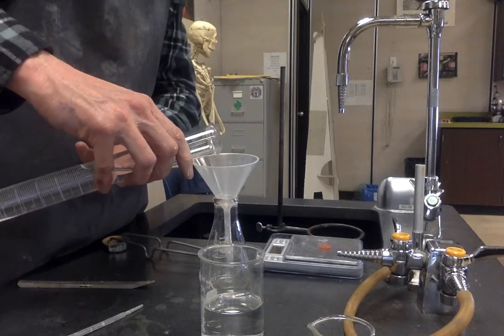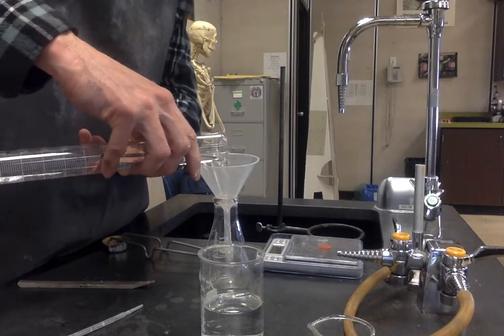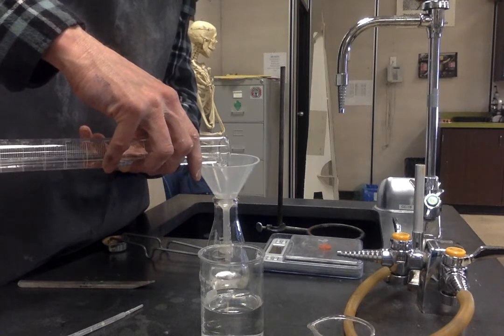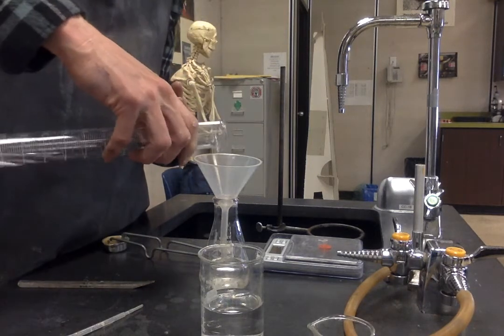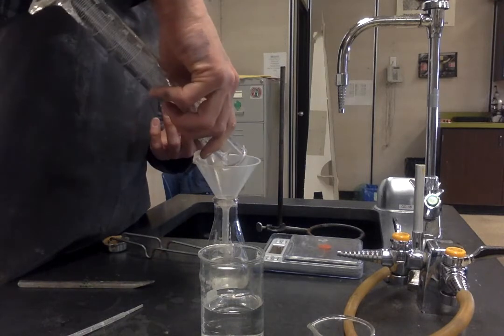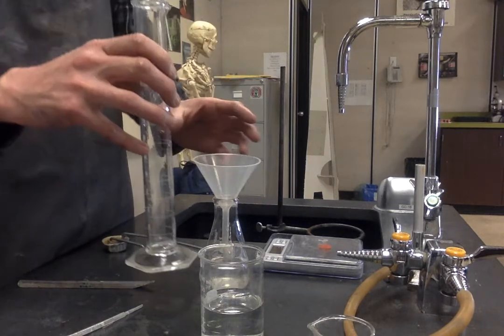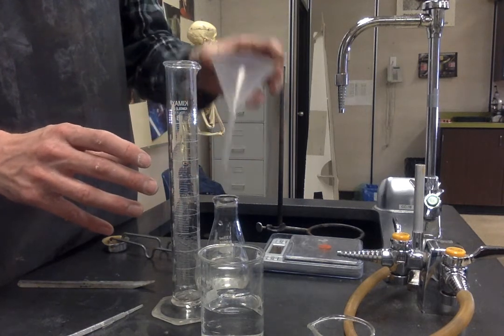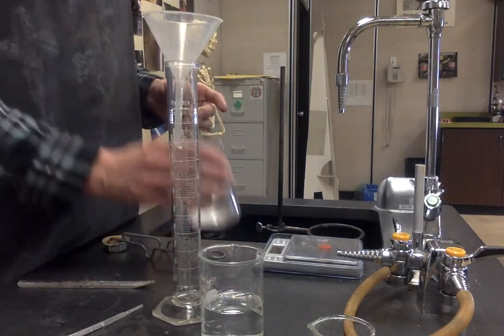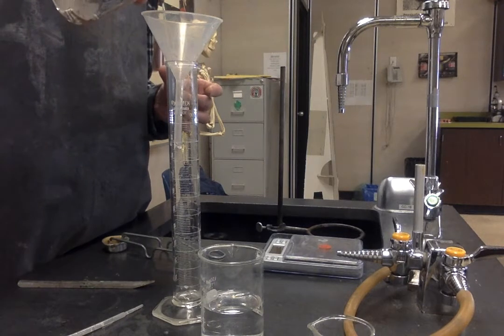Metals that would otherwise not be dissolved in a given solution will dissolve just fine in nitrate as a nitrate salt. So I've probably left a little bit behind. I'm going to go back.